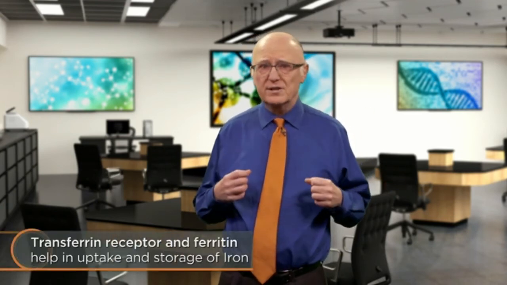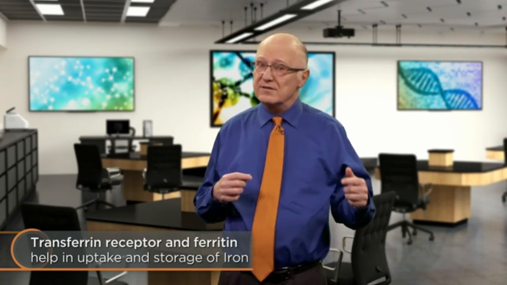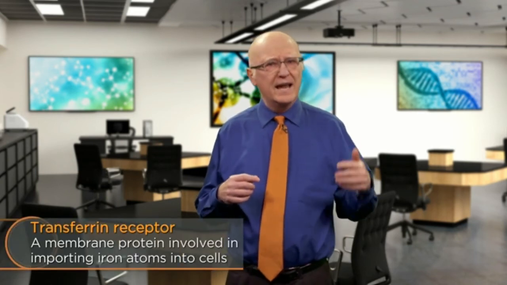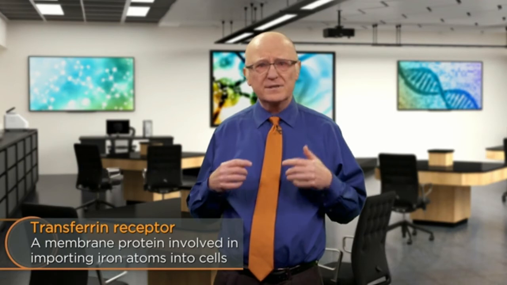Now, we've been discussing ways in which gene expression can be regulated after transcription. But what about translation? To no one's surprise, cells have clever ways to regulate gene expression at this point too. We're going to take a look at one such mechanism that regulates the production of two proteins we need for the uptake and storage of iron in our cells: transferrin receptor and ferritin. The first of these is a membrane protein called transferrin receptor, and it's involved in importing iron atoms into cells.